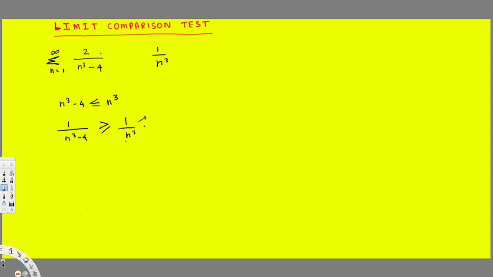So for the limit, we take this one as a_n, and let's say this is b_n. So I use a different color right now. Okay, so let's choose this one. We take the limit as n approaches infinity of a_n divided by b_n. So if I do that, this is going to be 2 over n cube minus 4 divided by 1 over n cube. Now I can flip this around and multiply. So this is going to be equal to 2 over n cube minus 4 times n cube over 1.